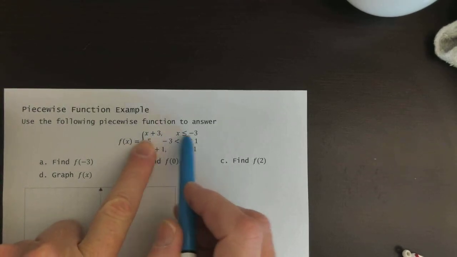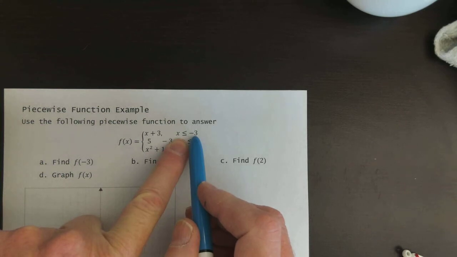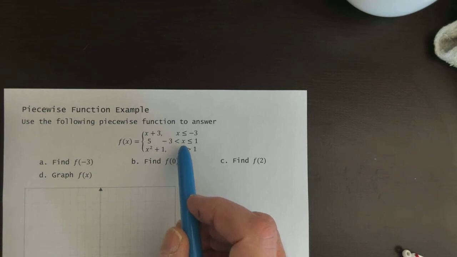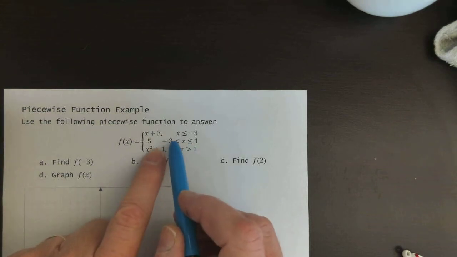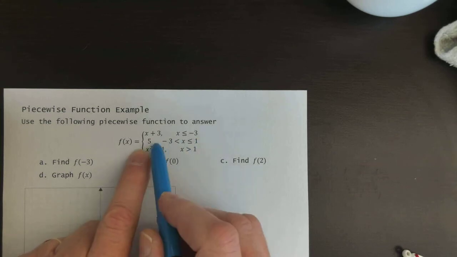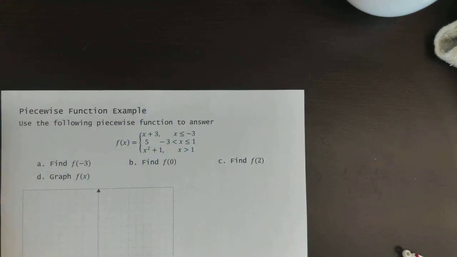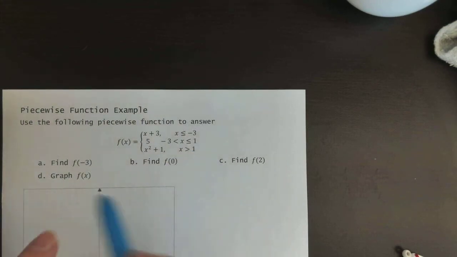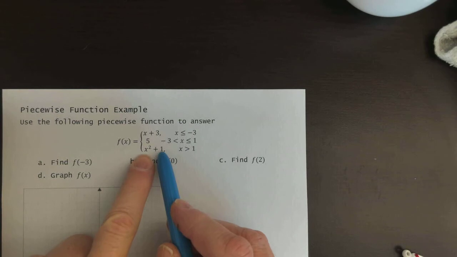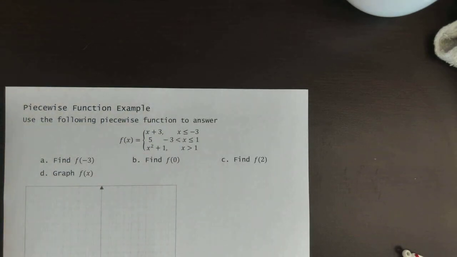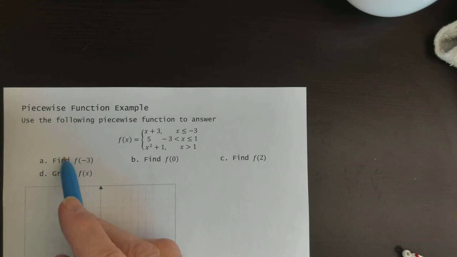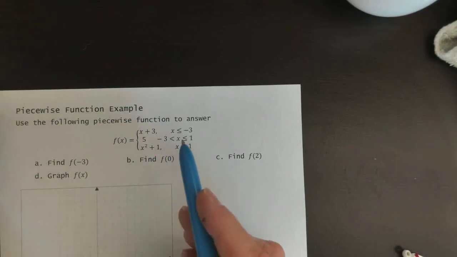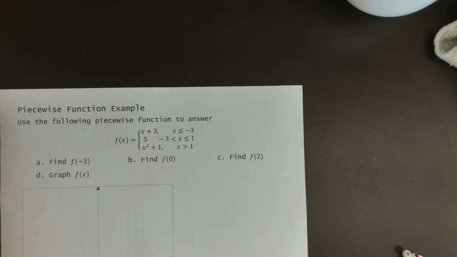I have a piecewise function example here, with three pieces. For values of x less than or equal to -3, we're going to use f of x equals x plus 3. If the values of x are between -3 and 1, not including the -3, but including the 1, we're going to use f of x equals 5. And if the value of x is greater than 1, then we're going to use the function f of x equals x squared plus 1. So, first thing, we've got three pieces defined here. We just have to pick the right piece to use when we find our function value.